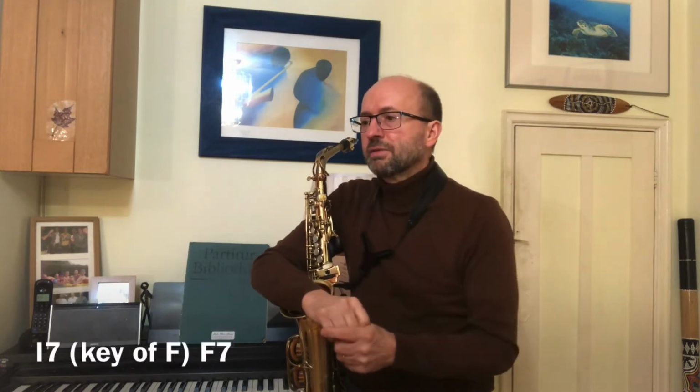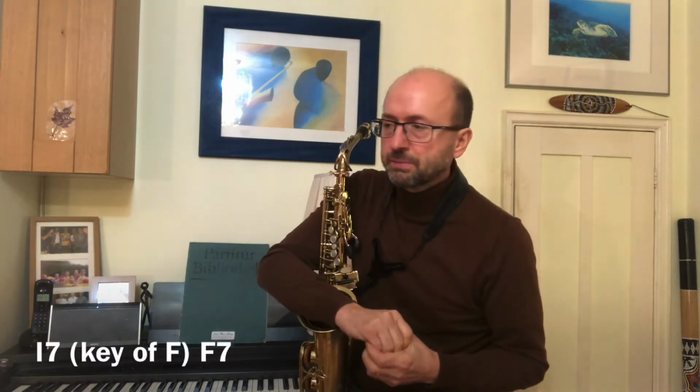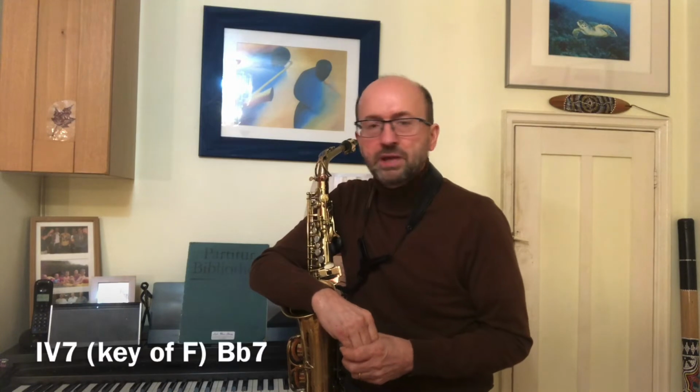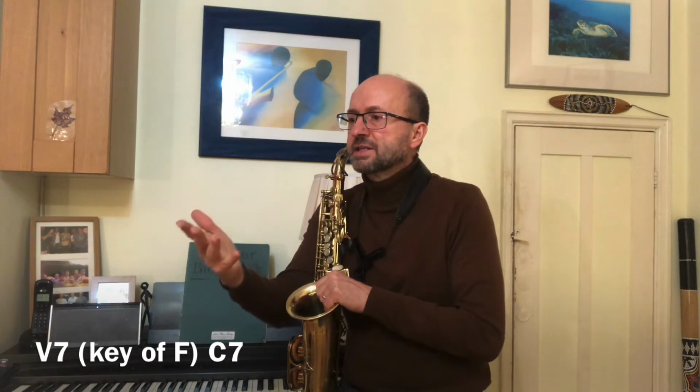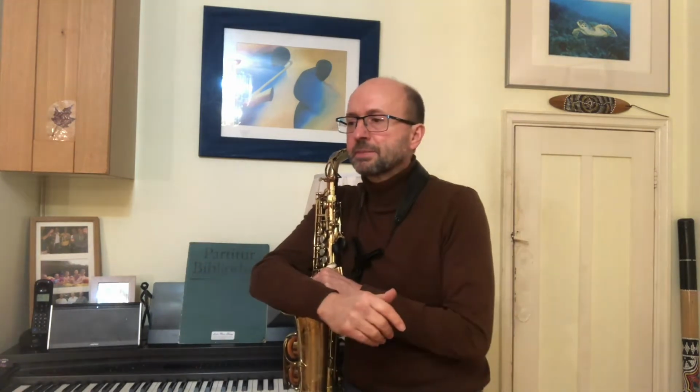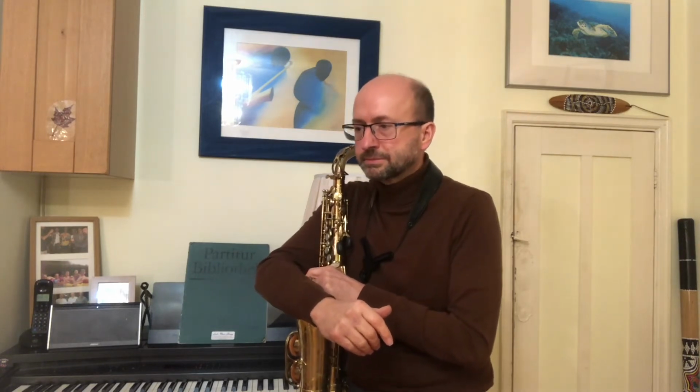The first dominant seventh based on the key. So in this example, concert pitch, I will say we're in the key of F blues. So our first one would be an F7 chord. And then we have one based on the 4th. So you go F, G, A, B flat 7. Then on the 5th, we have F, G, A, B flat, and C. So we have C7. So we have our F7, B flat 7, and C7 chords.